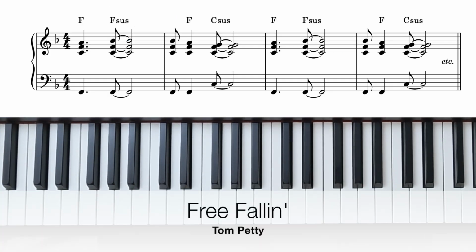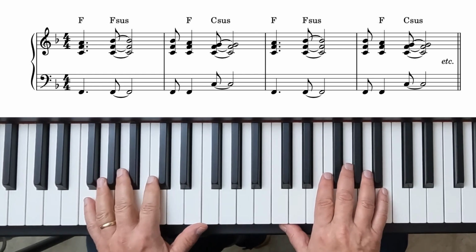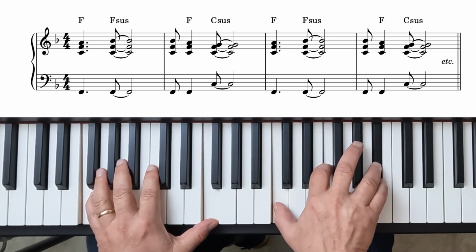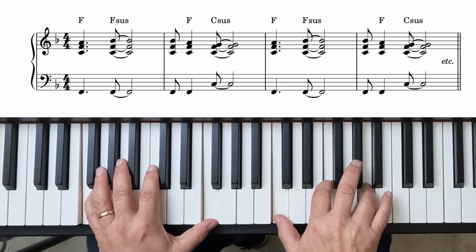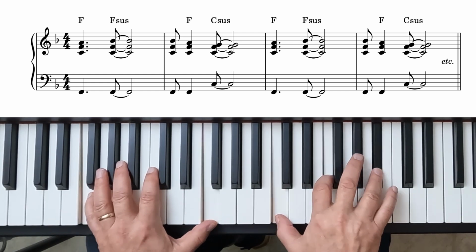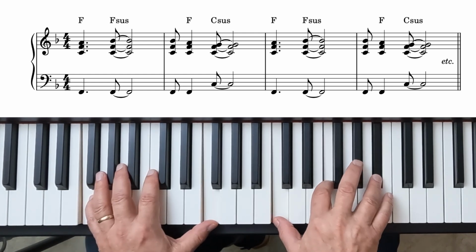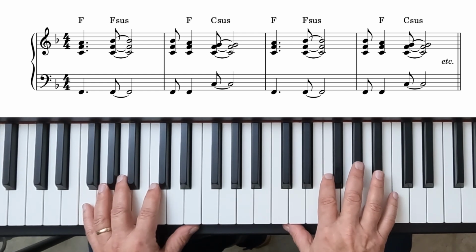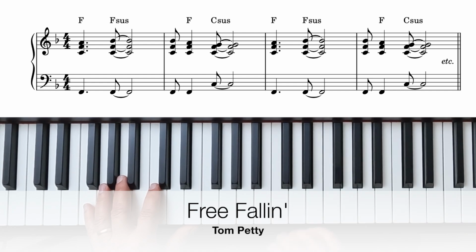And then there's a famous song by Tom Petty. This is one of my favorites by him. And it starts out. She's a good girl, and so on. I love the lyrics in that first verse. They cracked me up. Anyway, you can go find this on YouTube to hear the whole thing, but it is chock full of sus chords.